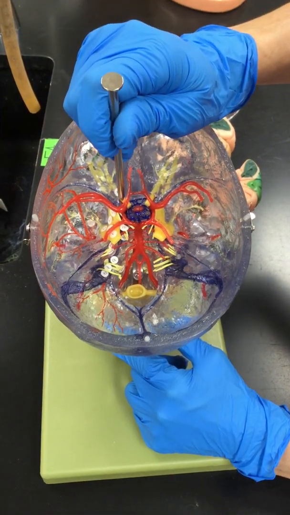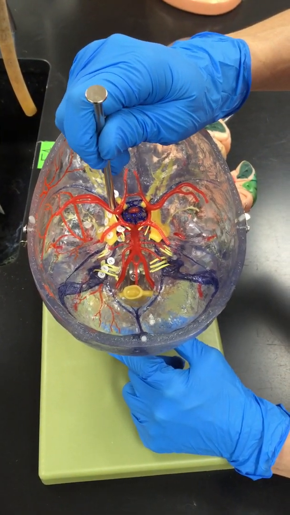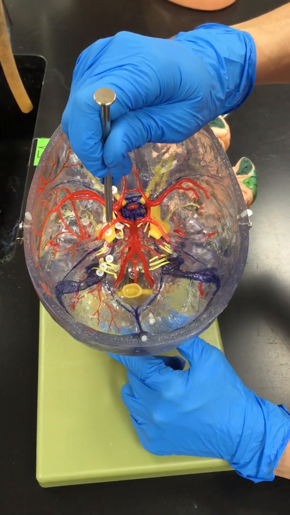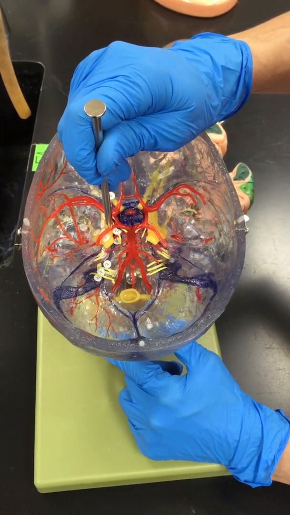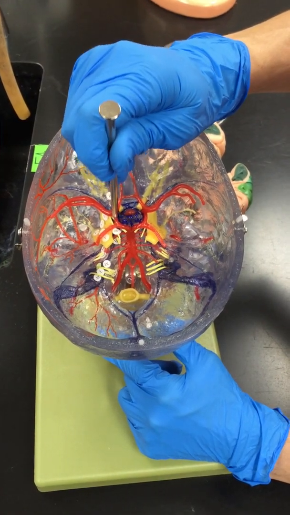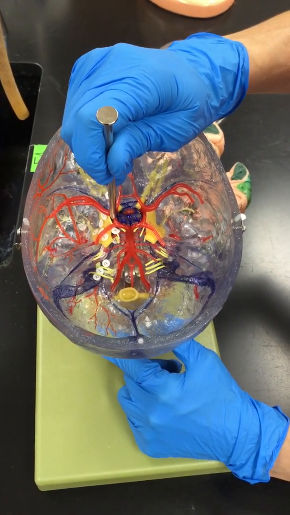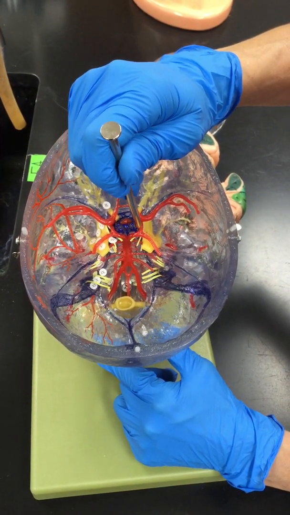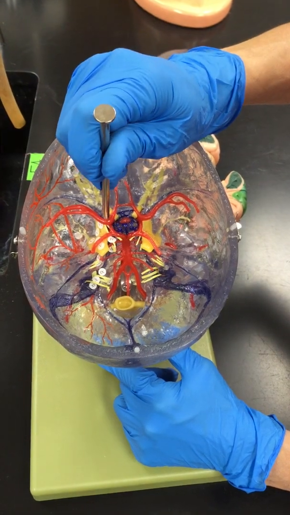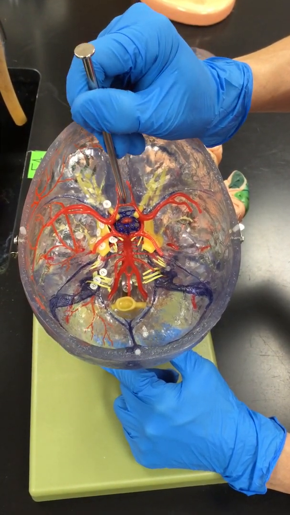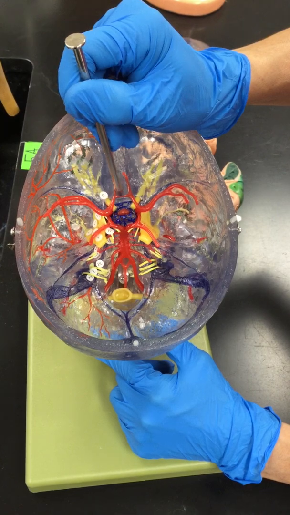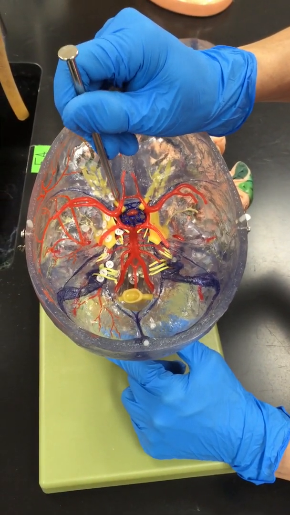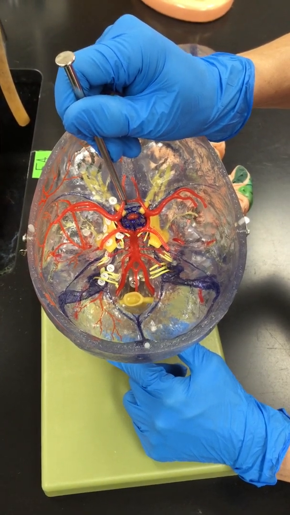Now the middle cerebral artery is going to communicate with this posterior cerebral artery through these communicating arteries that we call the posterior communicating arteries. And then this middle cerebral artery is going to communicate with this tiny branch, which is called the anterior cerebral artery, through these anterior communicating arteries.